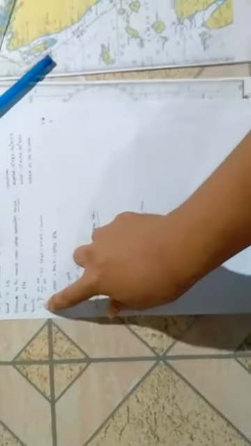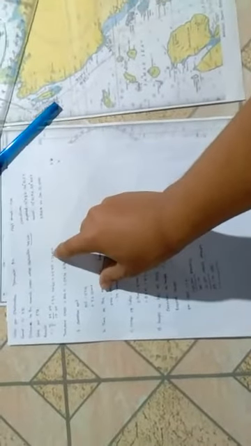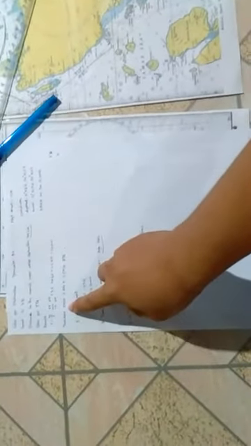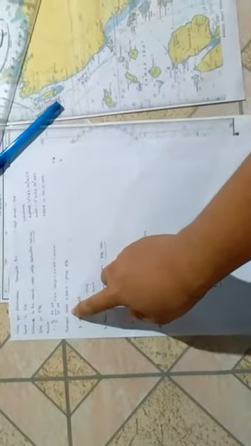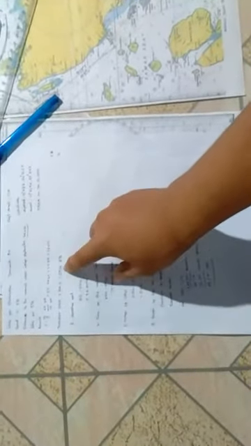Solve for ETA. So formula: time equals distance over speed, 34 divided by 10 equals 3.4. 0.4 times 60 equals 24 minutes. So therefore 3 hours 24 minutes plus 5 hours equals 08:24 hours ETA.